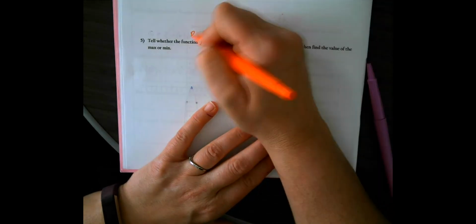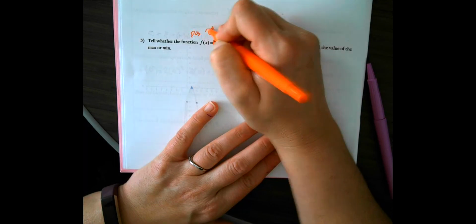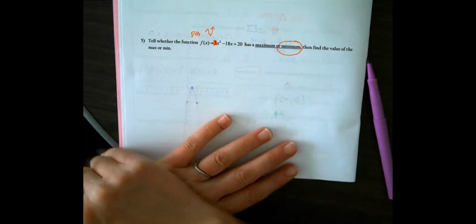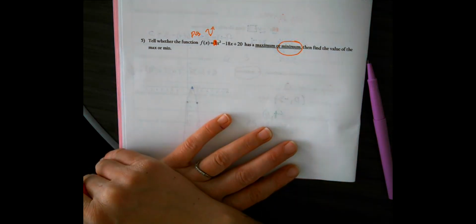That's positive. It means it's going up, which means it's got a low point. It has a minimum. Okay. And then you have to find the value of that max or min.